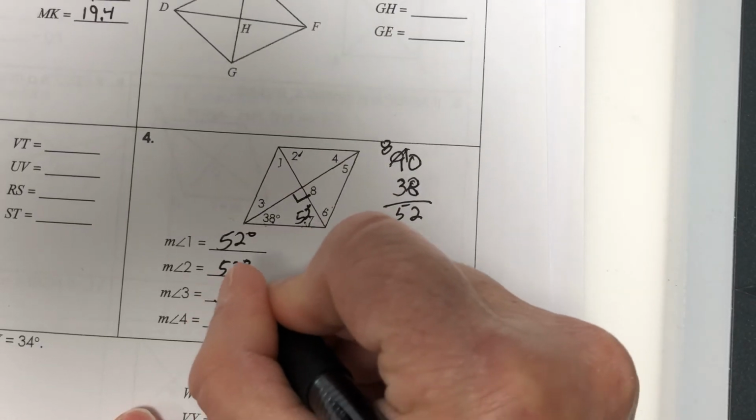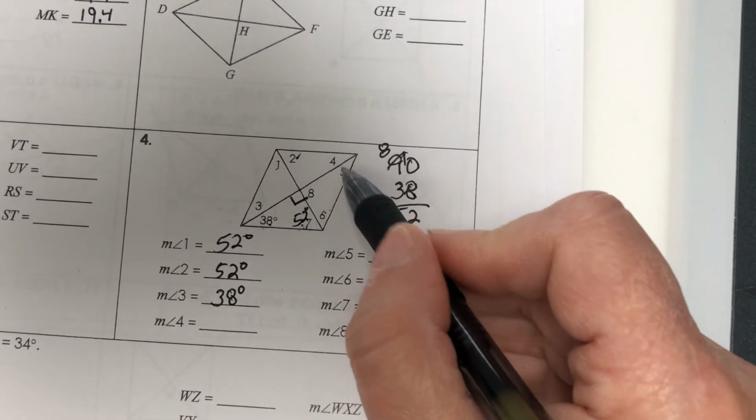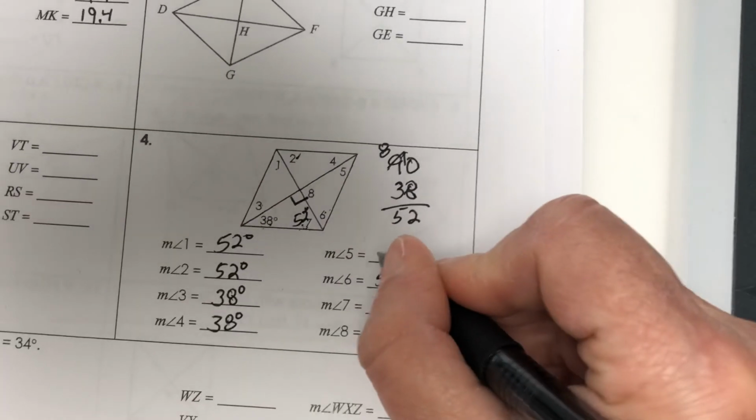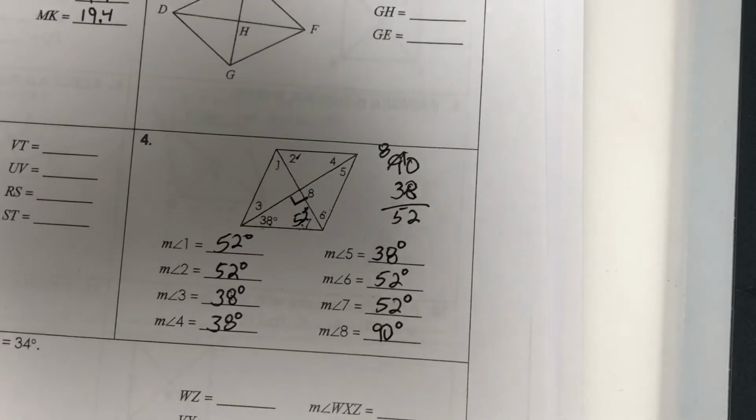So it looked like a lot of work, but it's really not. Opposite angles are congruent. That means 4 and 5 have to be 38. So almost no work whatsoever. Boom, we've got that all filled in. It seems like a lot of work, but not really, because really there's only two different angle measures. The key is where do they go? So hopefully that helps you out.